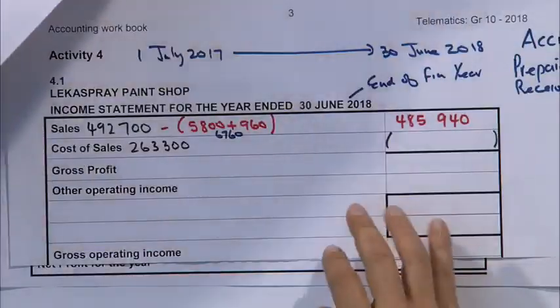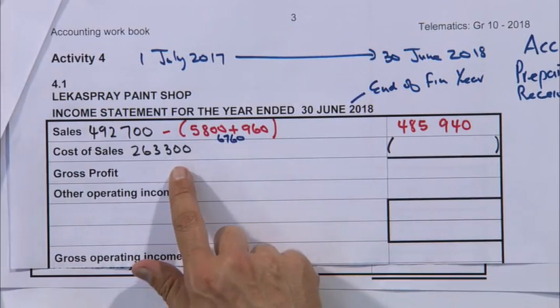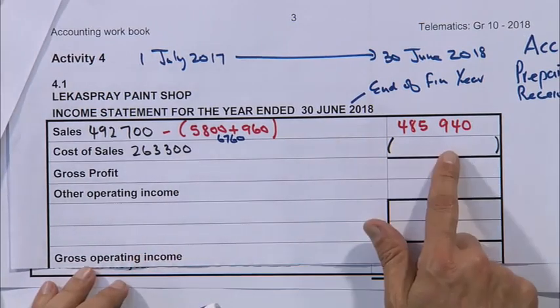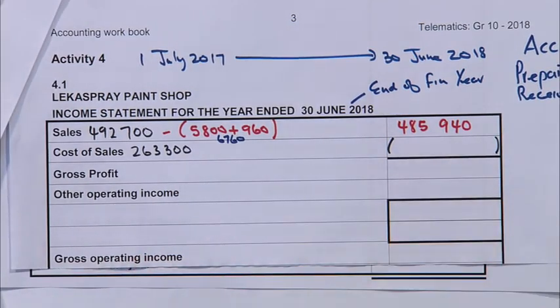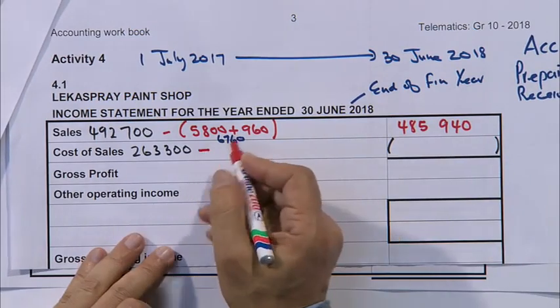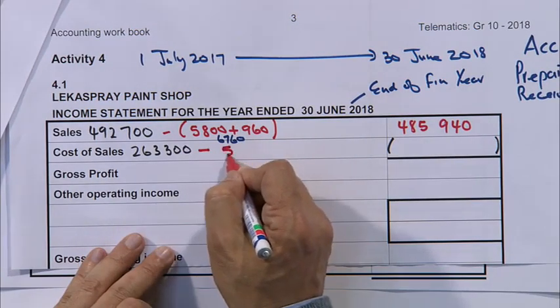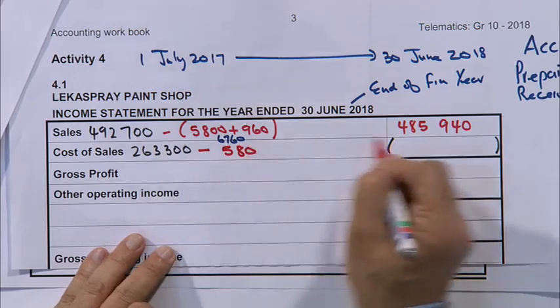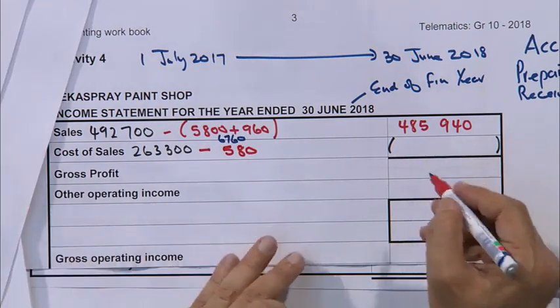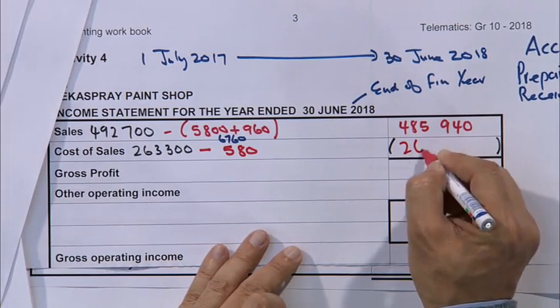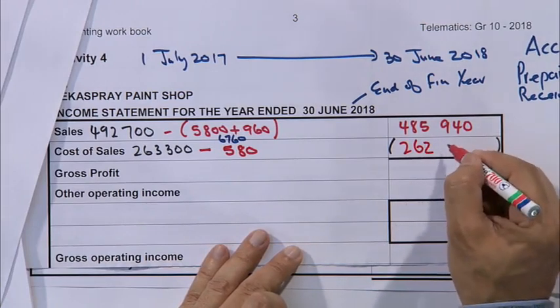So when we're looking at the income statement again, there's my cost of sales. I can't take the cost of sales immediately. I will have to minus 580. And when I minus 580, I'll get a new total for cost of sales, which will be 262,720.